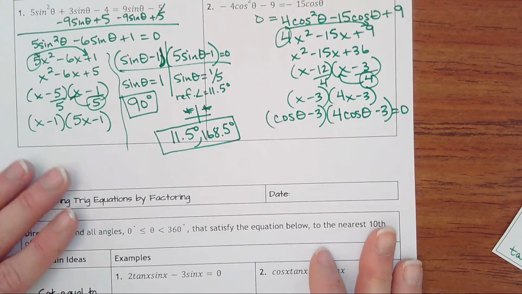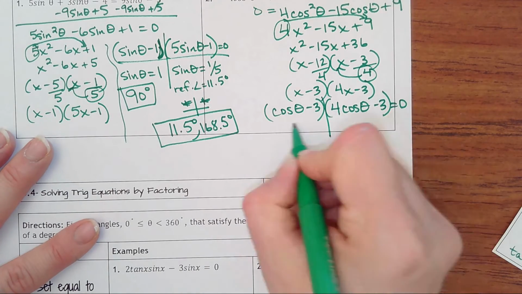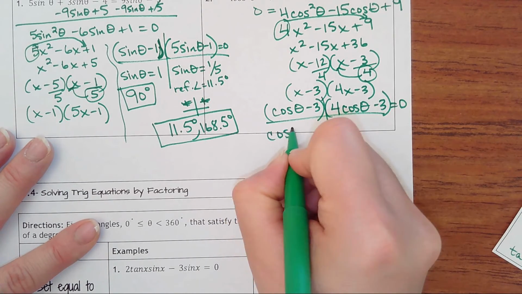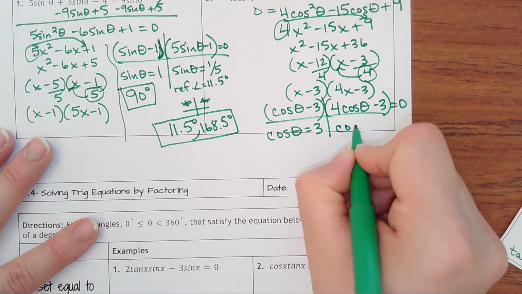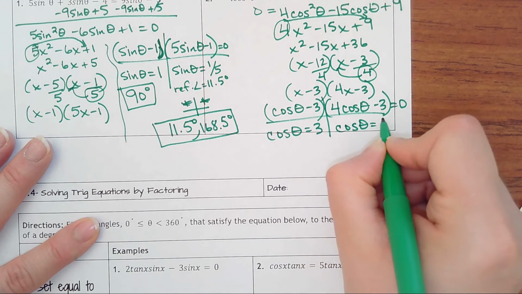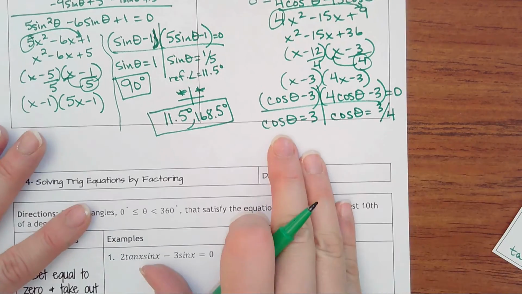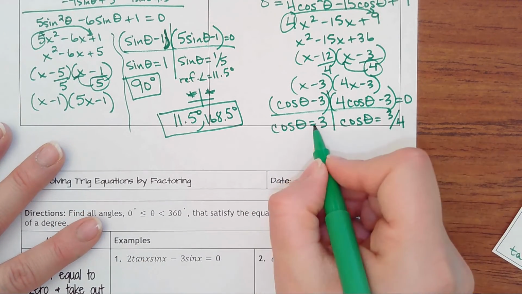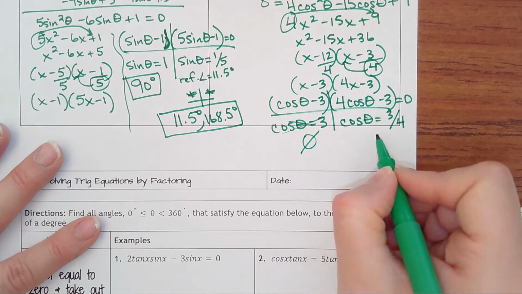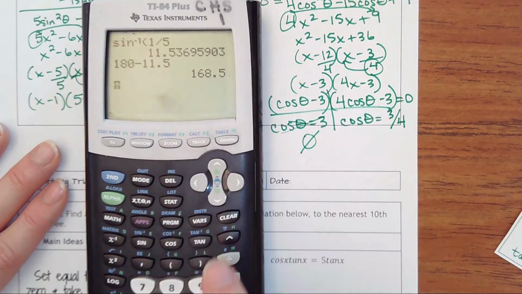Definitely should have put more room on this. So sorry. So where's cosine of an angle equal to positive 3? Where is cosine of an angle equal to positive 3/4? All right, you should be noticing that this is too big. It's not between negative 1 and 1, so that one's out. It's undefined.